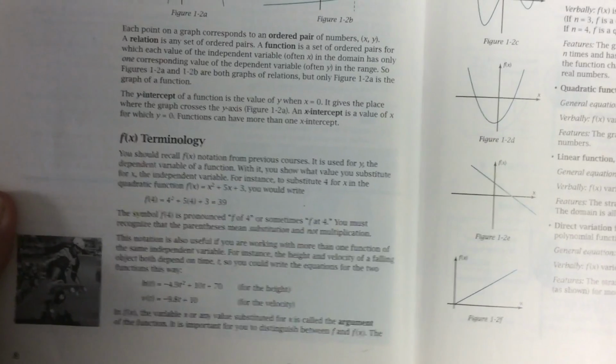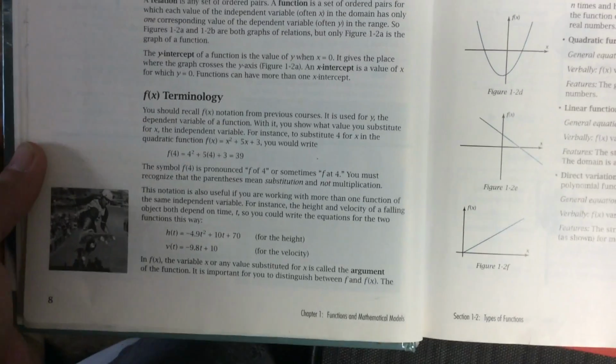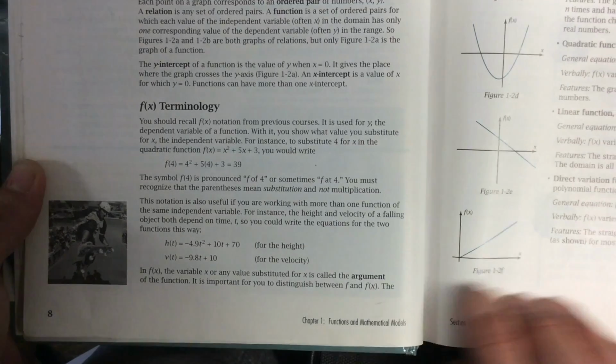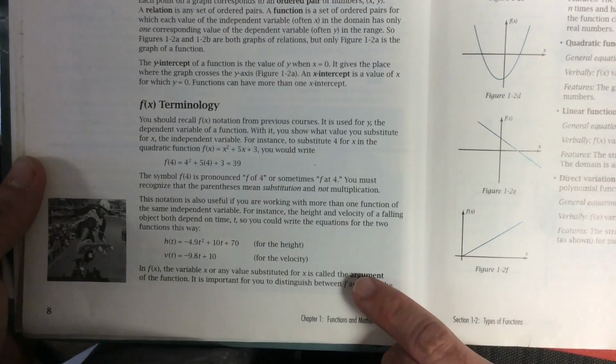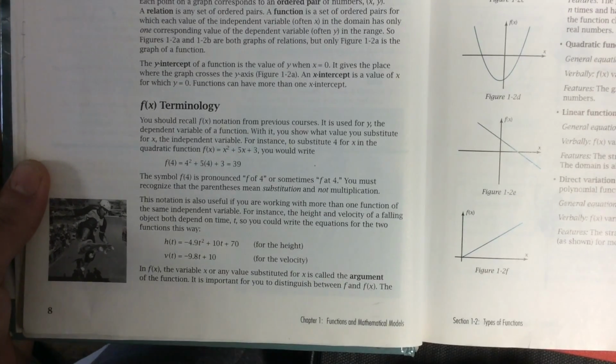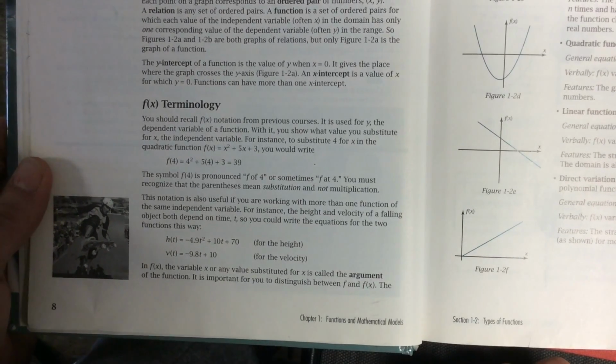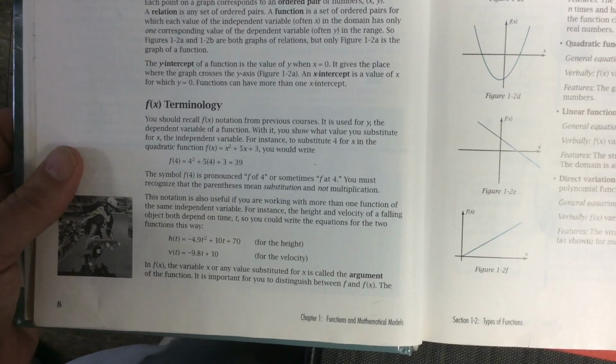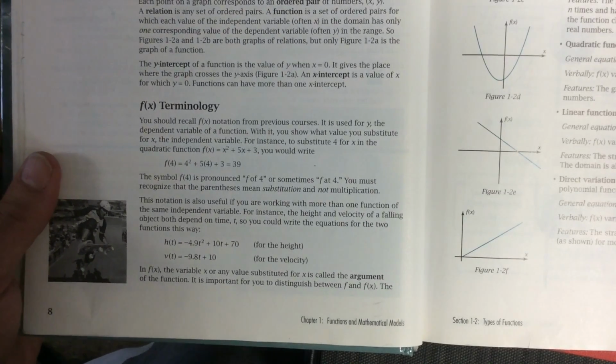And we talked about terminology. Certainly you've all seen the notation before. The one word that you probably didn't have before was argument. The argument of a function. That's the input value, whatever you're putting into the function.